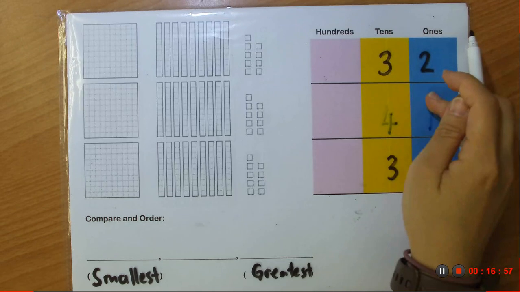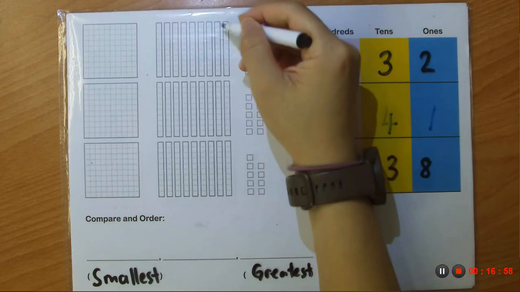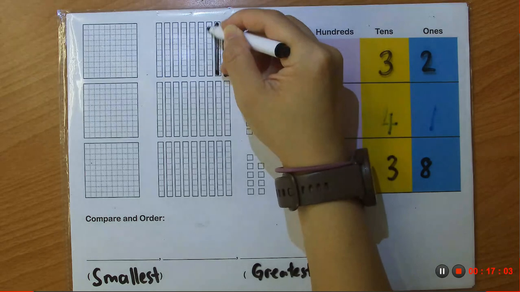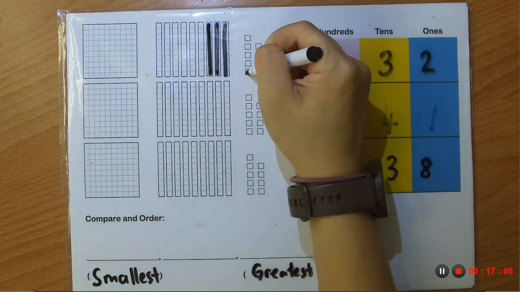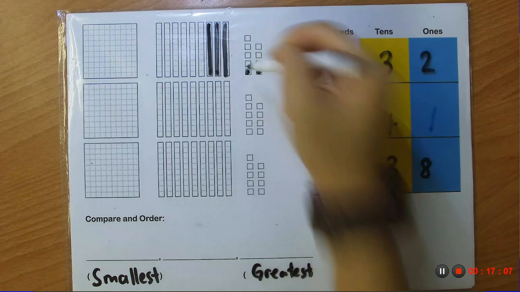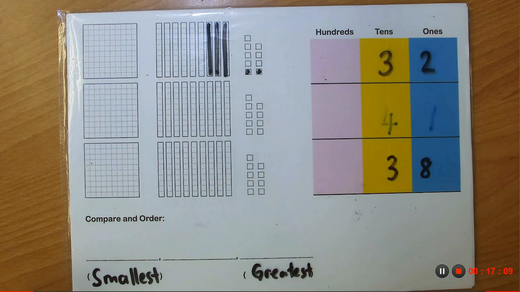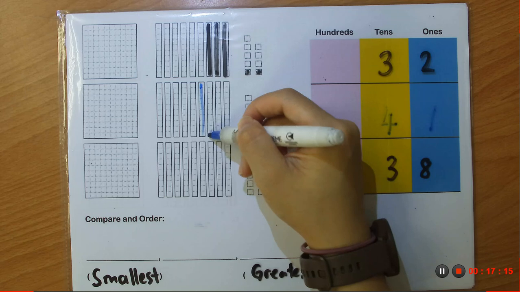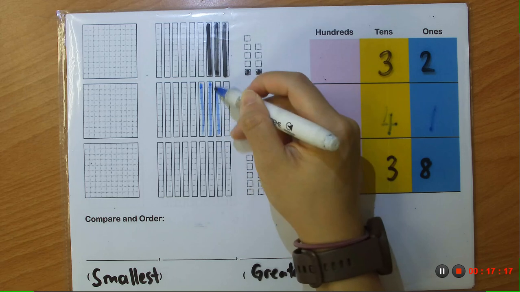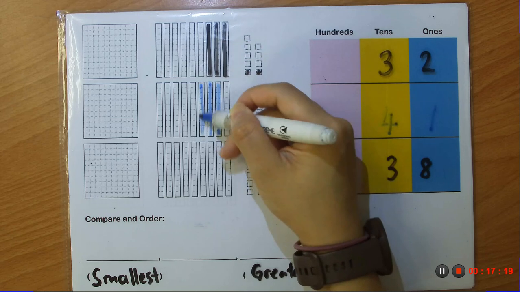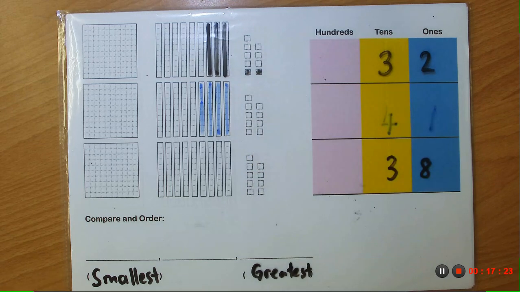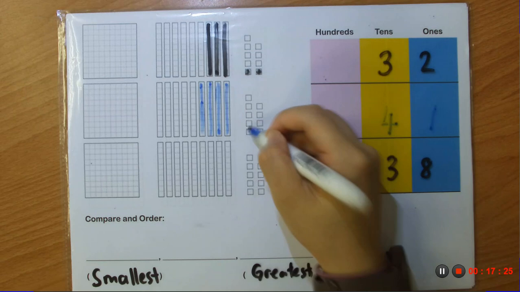Number 32 is made out of 3 sticks of 10 and 2 little ones. Number 41 is made up of 4 sticks of 10 and 1 little one.